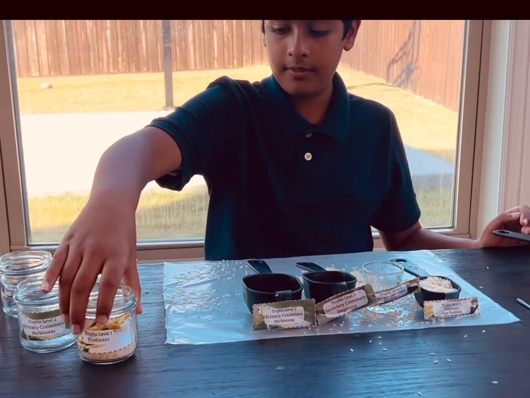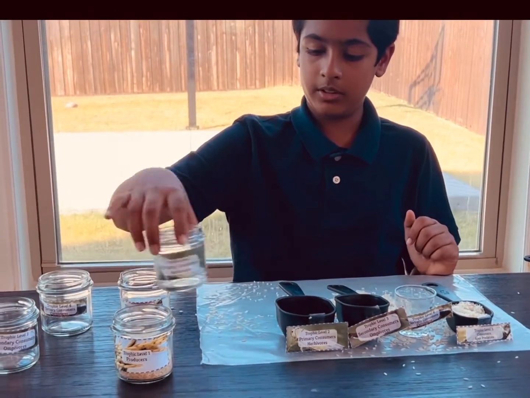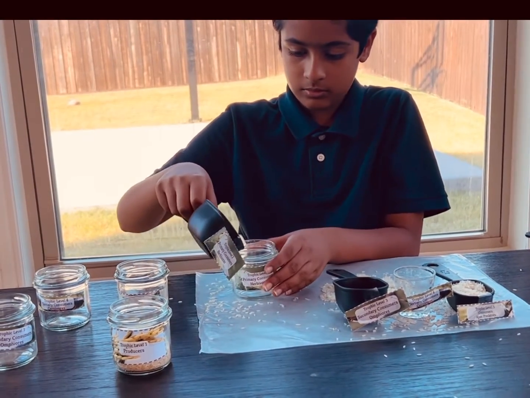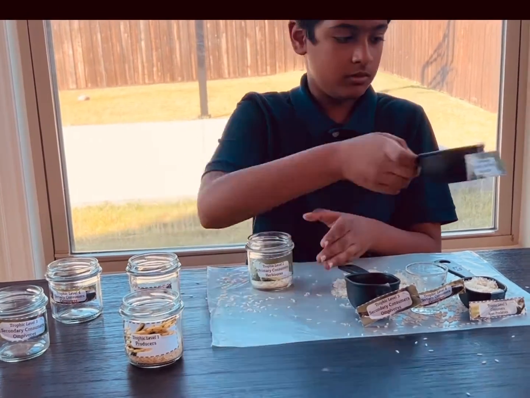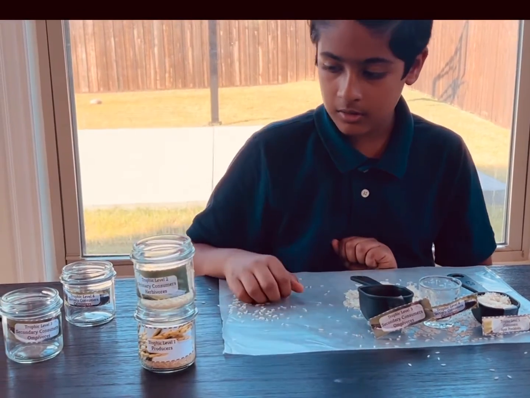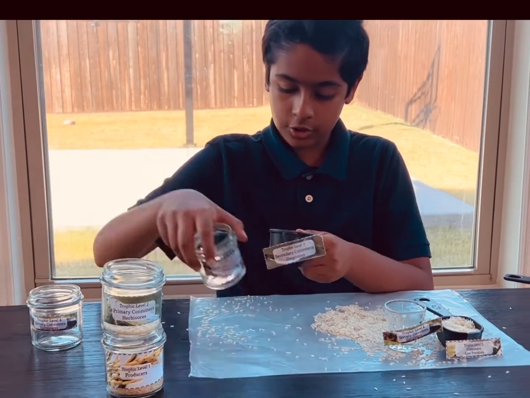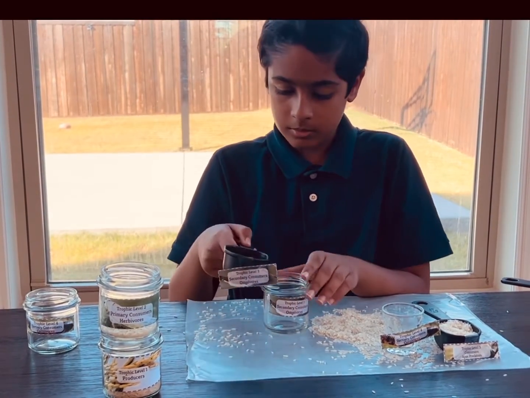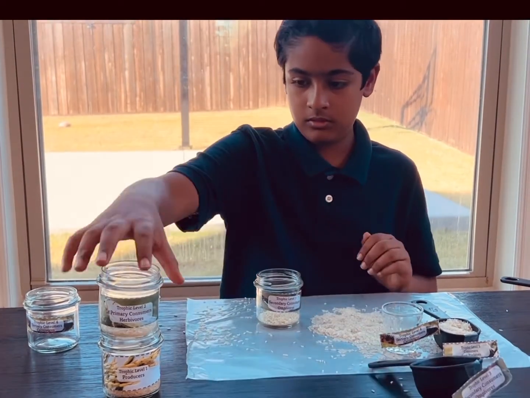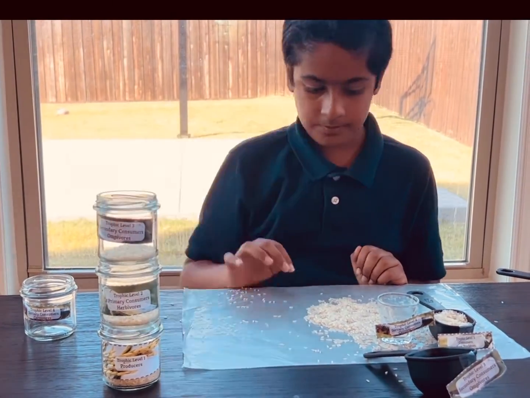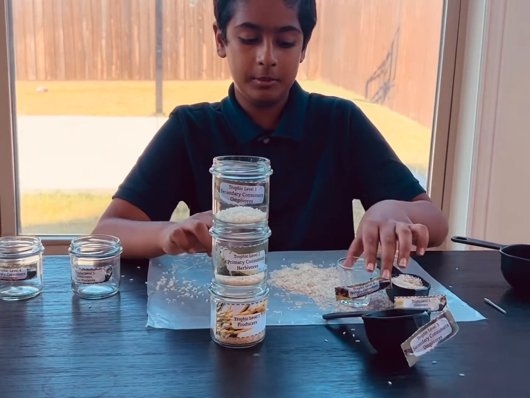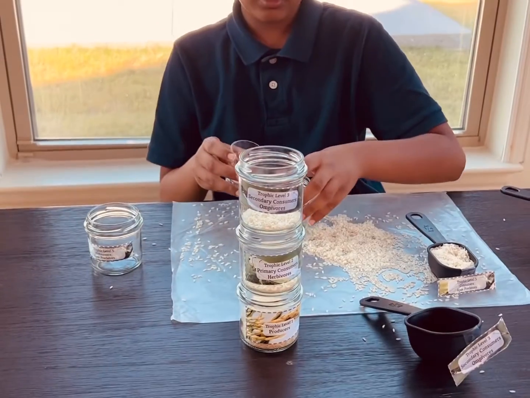This is what we have. Next, we'll be pouring it into the other jar, and we'll be stacking them on top of each other. This is the third trophic level, so we'll be putting it there. And then we'll be moving on to the fourth.